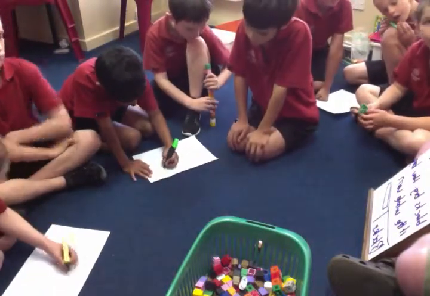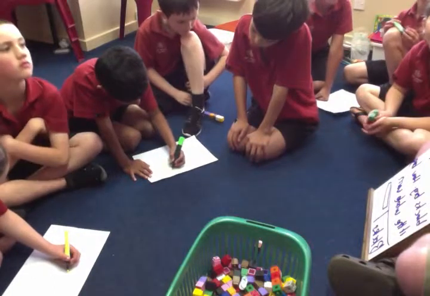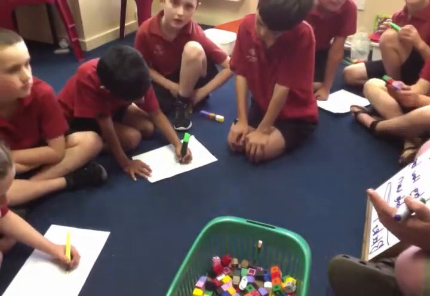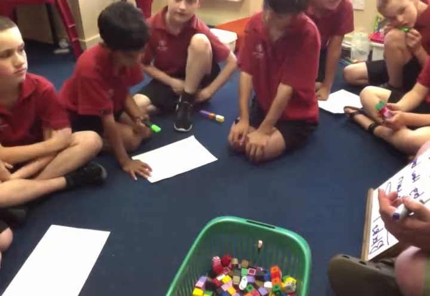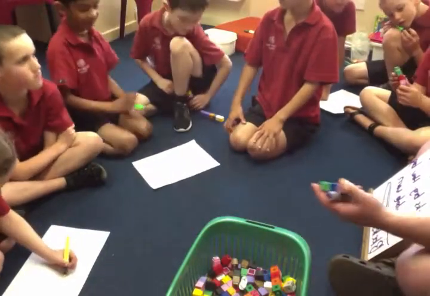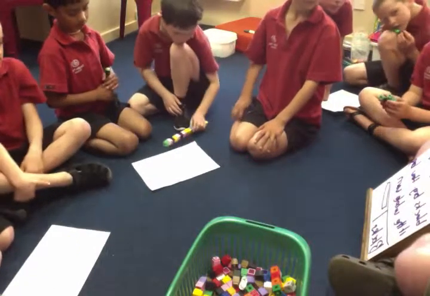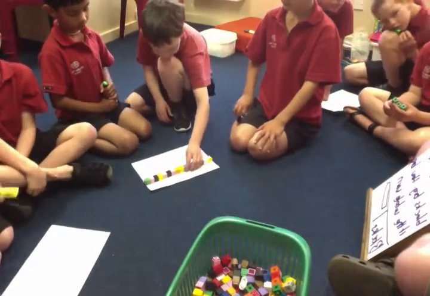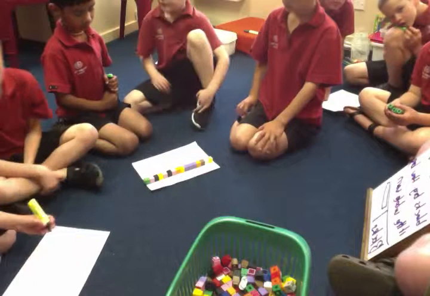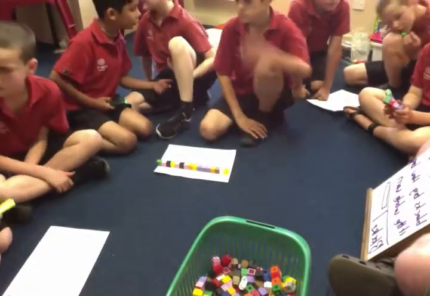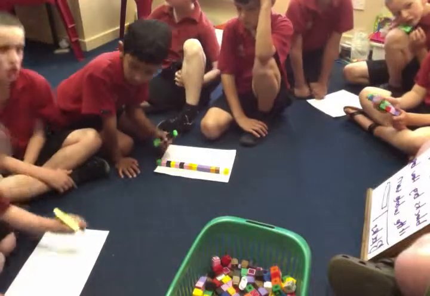So it doesn't tell you how many are in each group. 4 groups of 3. I mean, 3 groups of 4. Well, this is one of the groups here. This is the group that I ate. 1/4. I ate 1/4. Quarter of 3.